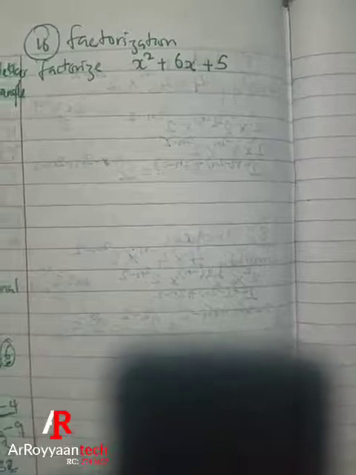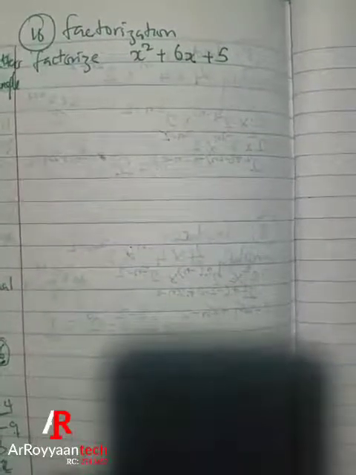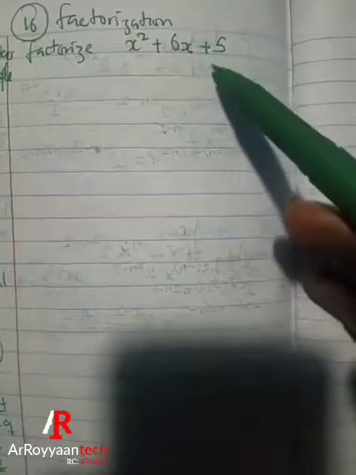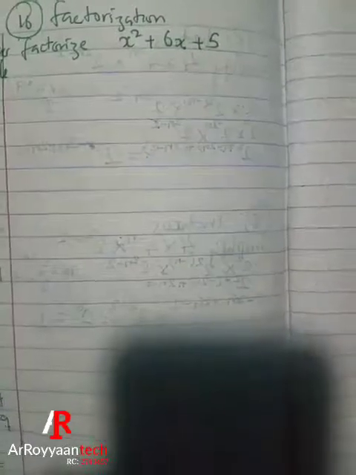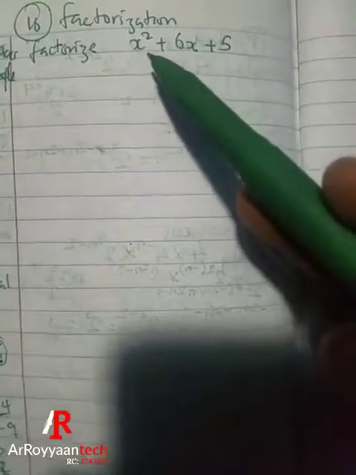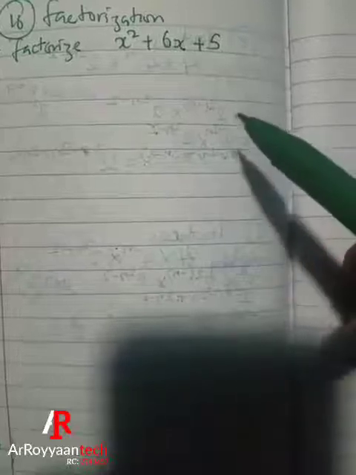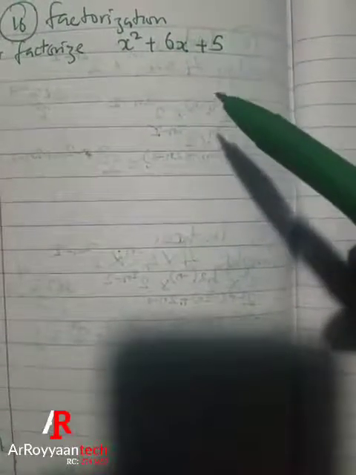So talking about factorization, we want to factorize this quadratic equation. If we are given an equation of this form, there are different kinds of methods to solve this quadratic equation. One of them is factorization, one of them is using the almighty formula, and so on like that.